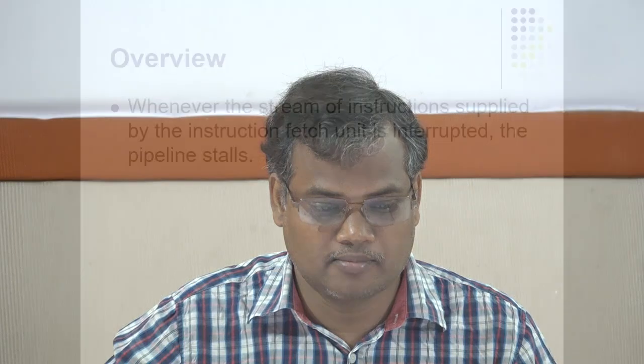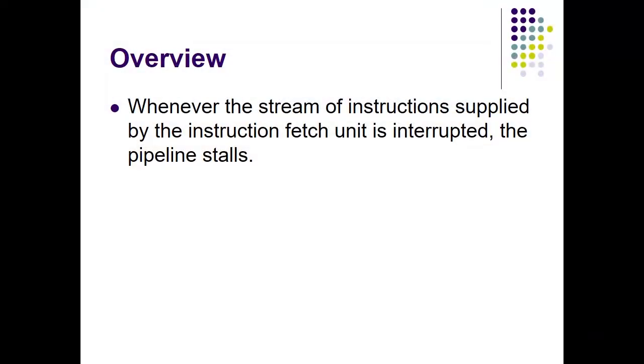So, in that case, why is it called a jump? Because it will not execute sequentially. In general, we know that a program executes sequentially. That is the case if there is no jump instruction. If there is a jump instruction, obviously it will go to the desired instruction and it will be executed. So, for that also there will be a stall in the pipeline. Why? That I will explain next. Whenever the stream of instructions supplied by the instruction fetch unit is interrupted, the pipeline will stop. One example is cache miss, and another example is if there is a branch.